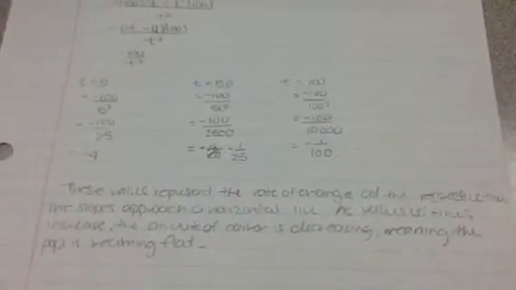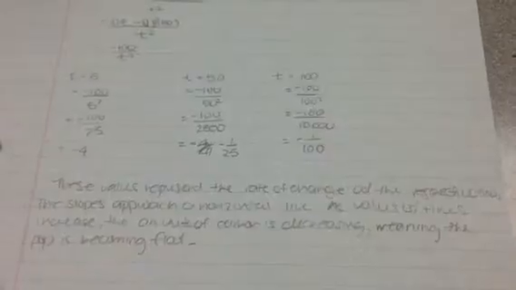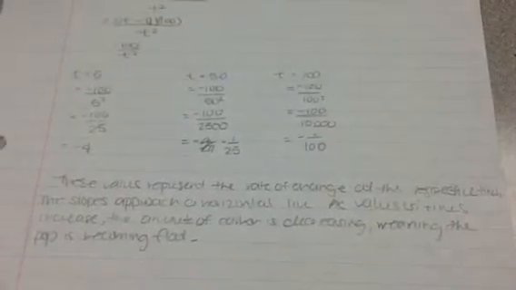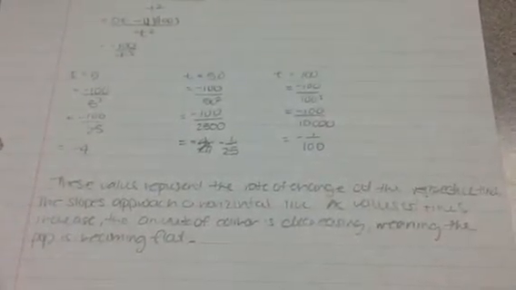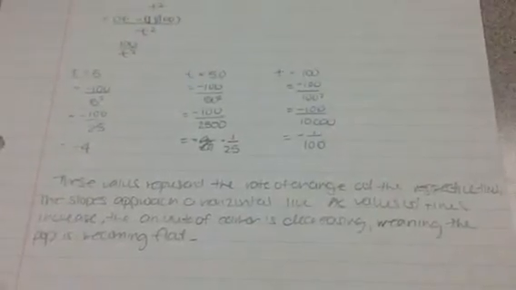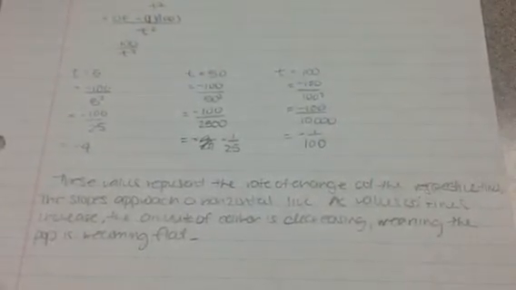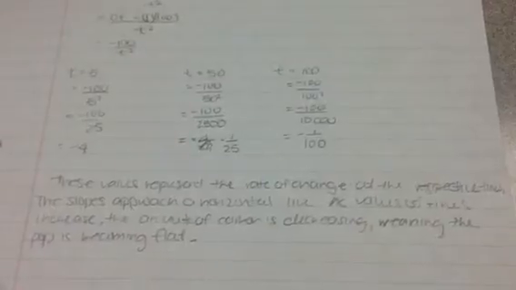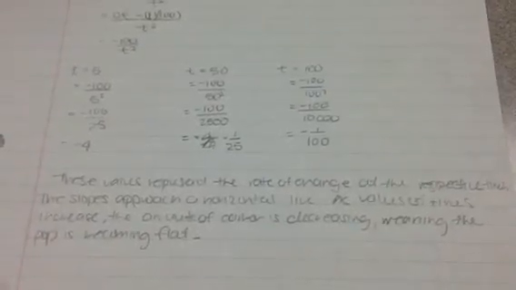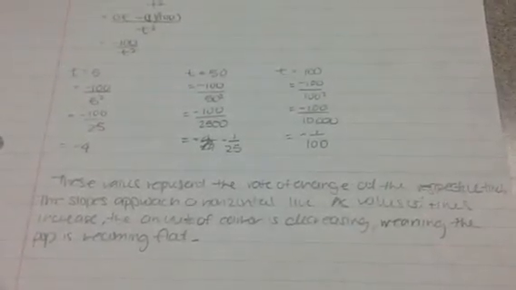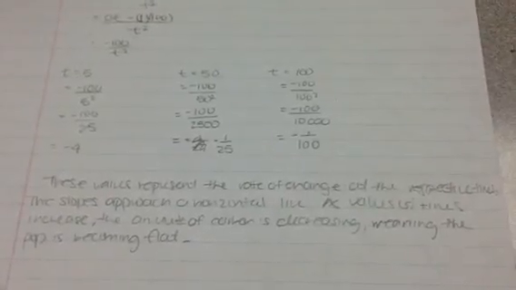These values represent the rate of change and the slope approaching the horizontal line, which means as the time is increasing, the amount of carbon dioxide in the carbonated drink is decreasing, and which ultimately means the pop or carbonated soft drink is becoming flat.